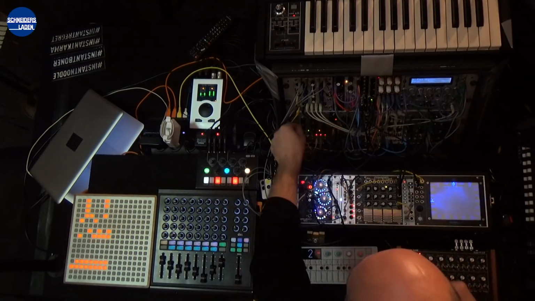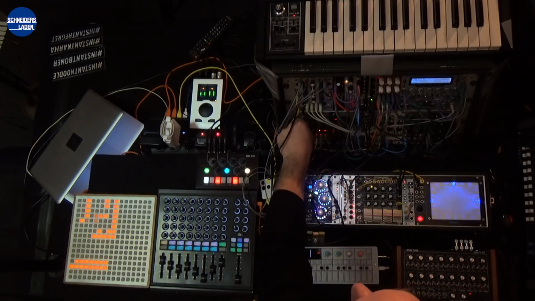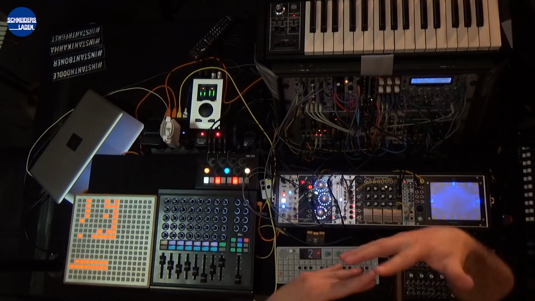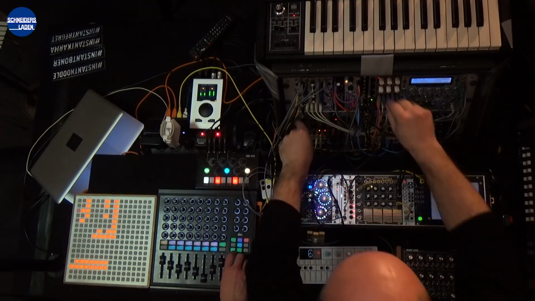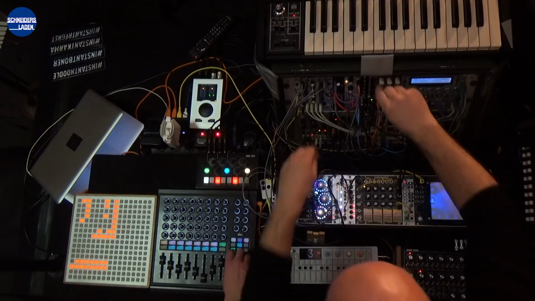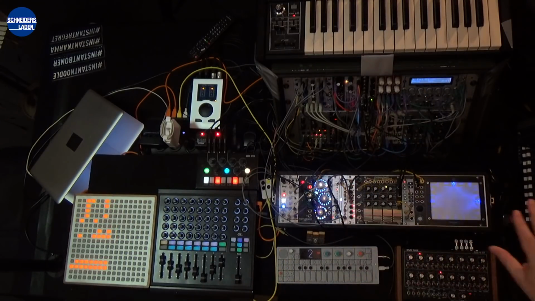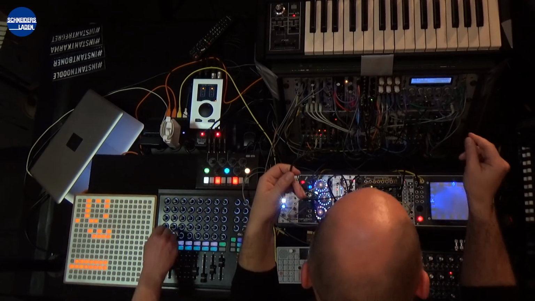And I have another source for the filter, which is just a synced LFO, which I can set to a different metrum, and then they start interacting, yeah? So the intensity for this is also controlled by something else, yeah? I have the intensity for the filter.